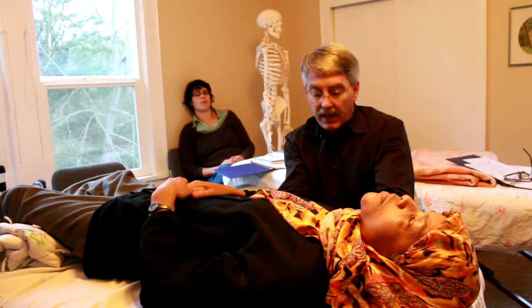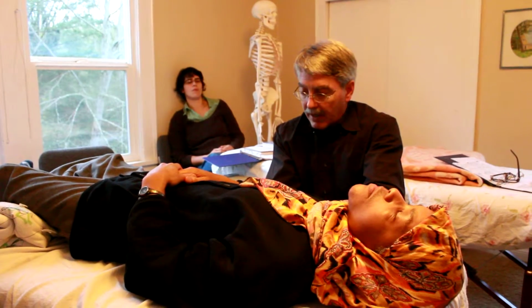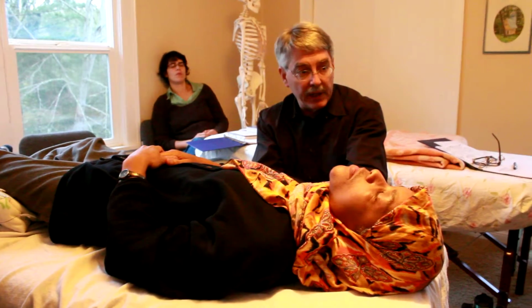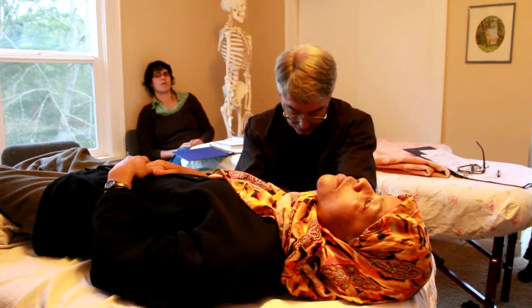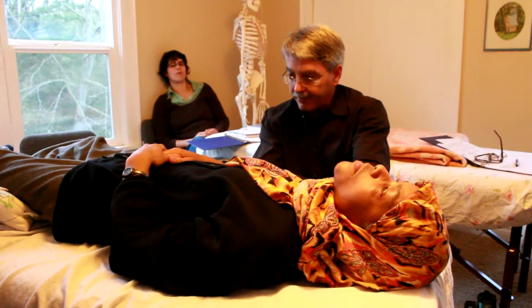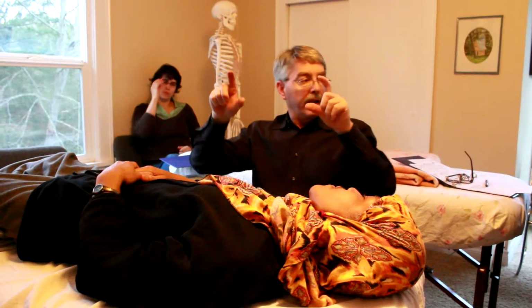Now we could have also stayed here and treated the same area by just putting our awareness there and beaming energy there as we did the rock and glide. They call it a dural tube rock and glide because they break it into two components. The vertebrae are actually rocking, right?